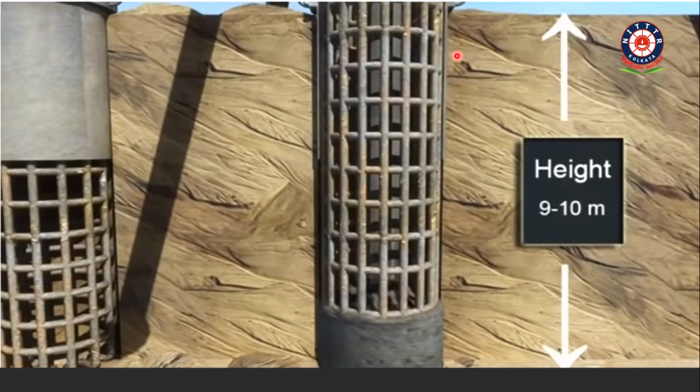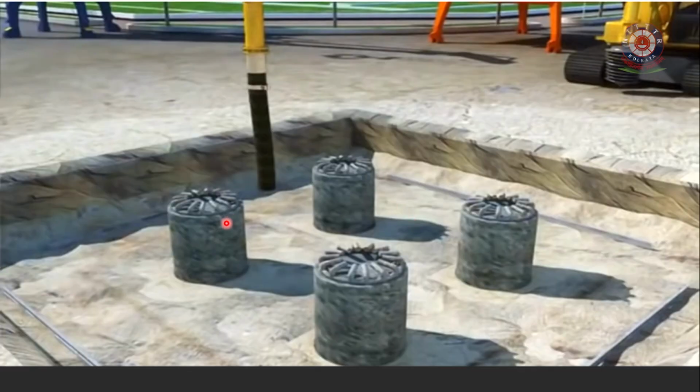Then you are doing the concreting. You can see it will be like this. Now the concrete is going out at the required level. After curing, if you excavate, it looks like this, 4 number of piles.